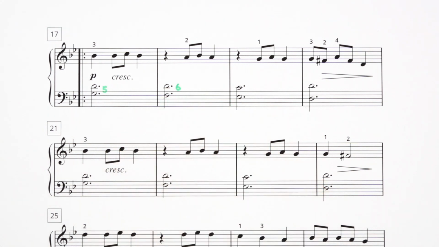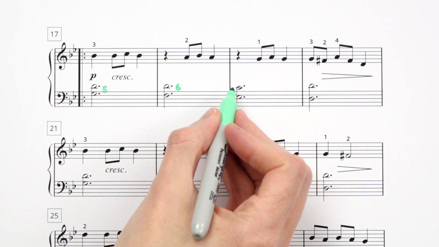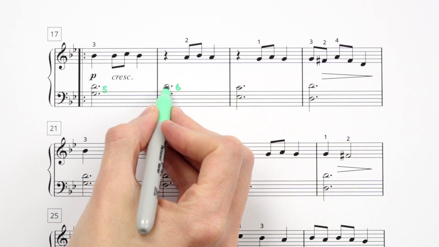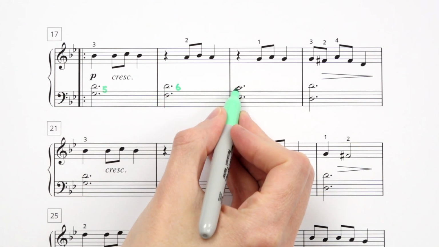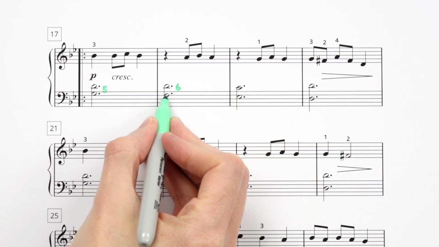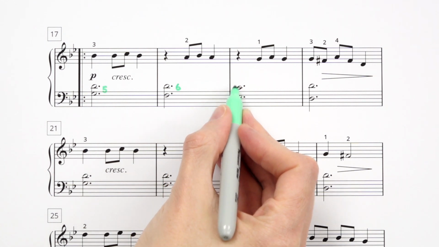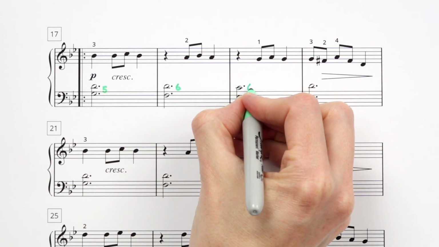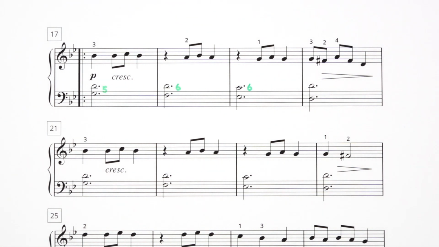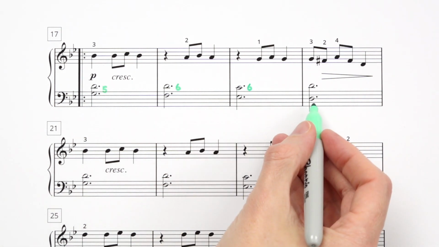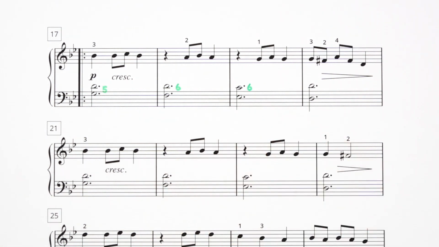What interval do you see here? Well, again, if you compare to what you just did, this note stepped down and this bottom note of the harmonic interval also stepped down. So, which means it must still be a sixth. Now, can you figure out this next interval?